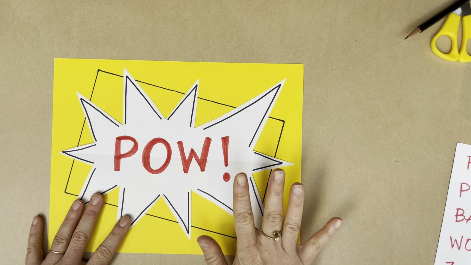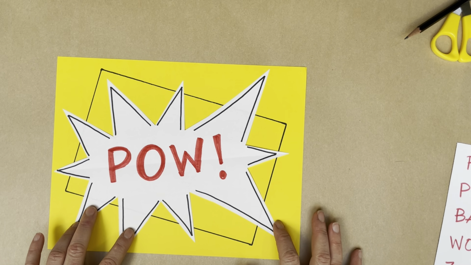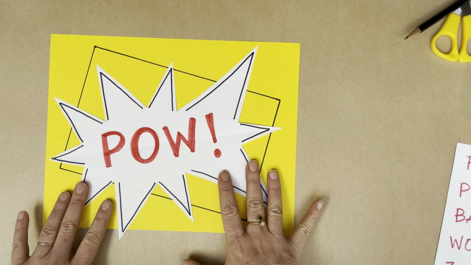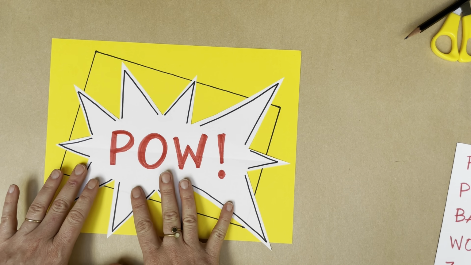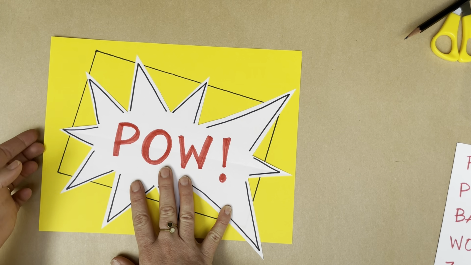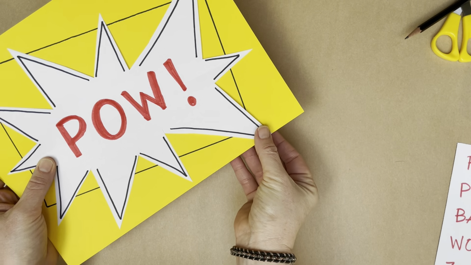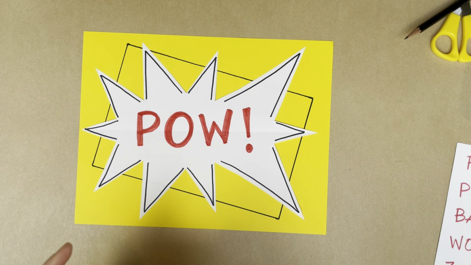Next, we are going to glue this down on our paper, and you can kind of tilt it depending on the shape that yours is. You want to try to get it all on there, but if you want to angle it a certain way and some of it falls off, then that's okay, because you could just come and trim that off like that. So let's glue it down.